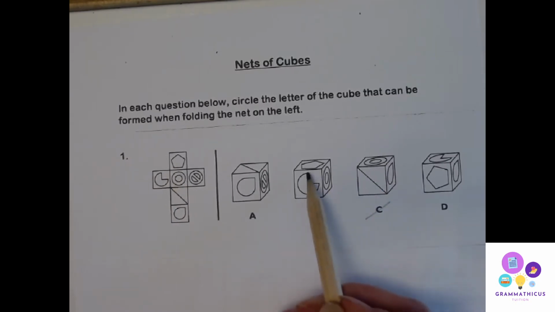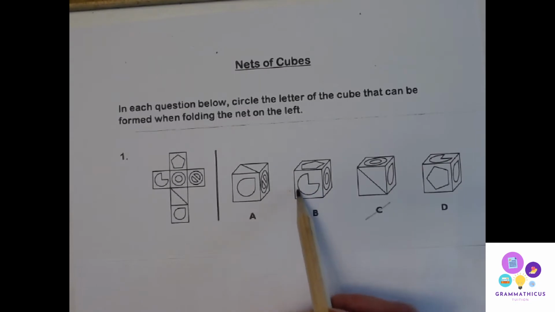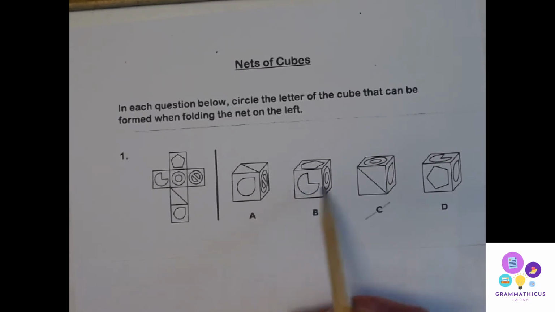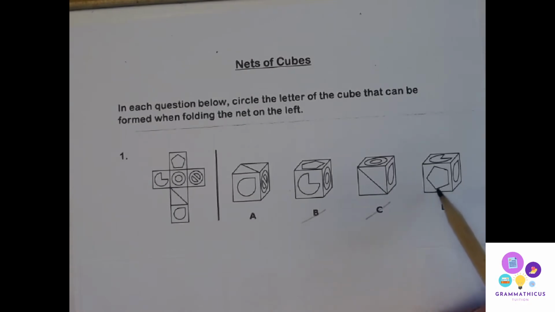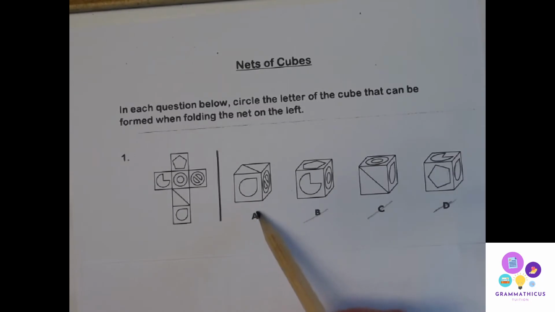Well, if I look carefully here, I can see the flat side of the pentagon is actually next to the three-quarter circle. So it can't be B. And if I have a little look over here, I can see that the flat side of the pentagon is next to the lemon shape. So again, it can't be that one. So this points me to this one being the correct one.